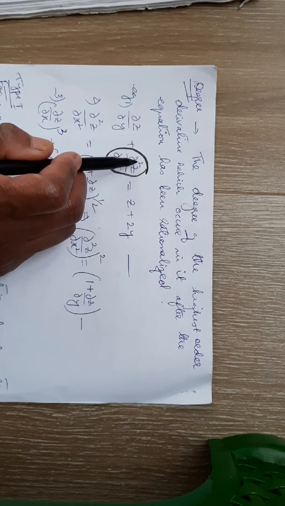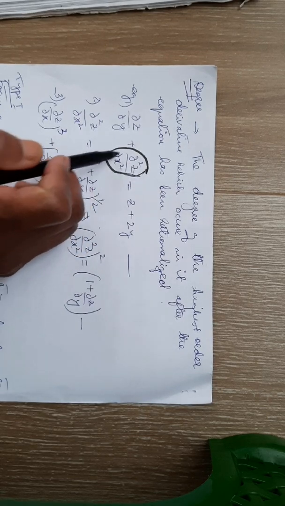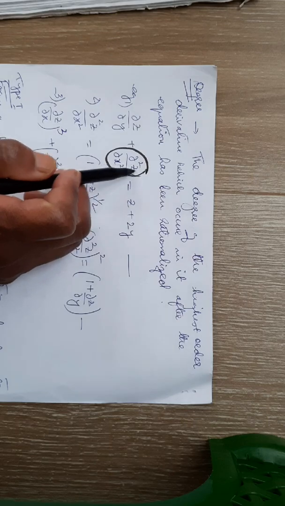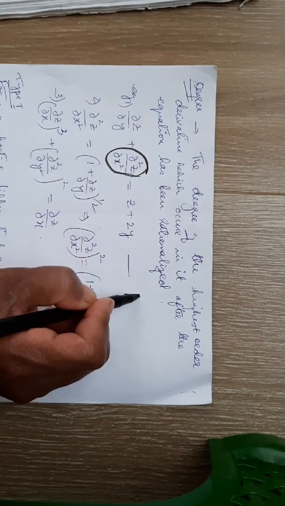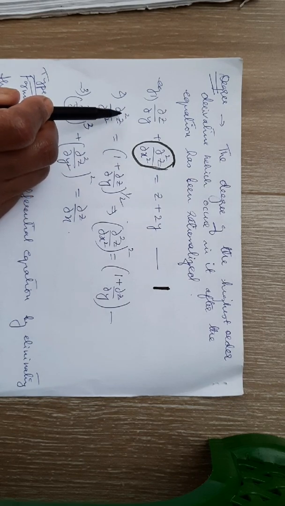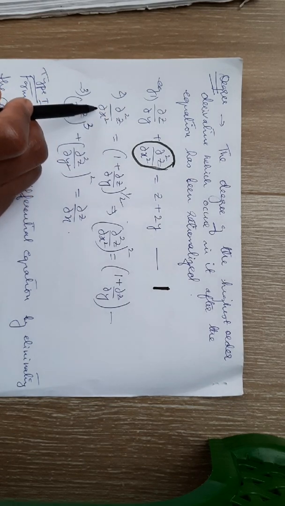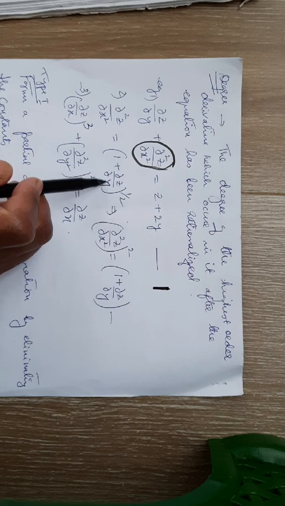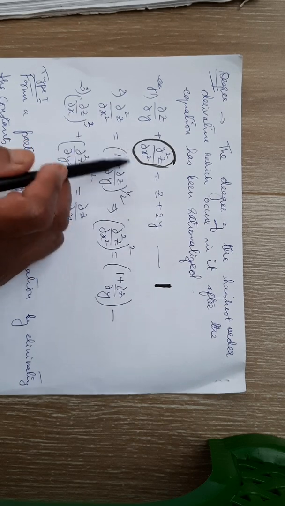Even though the order is 2, what is the power of this order 2 partial derivative here? It is 1. So the degree will be 1 in this case. Now in the next one, ∂²z/∂x² is equal to 1 plus ∂z/∂y whole raised to half. That means under the square root.